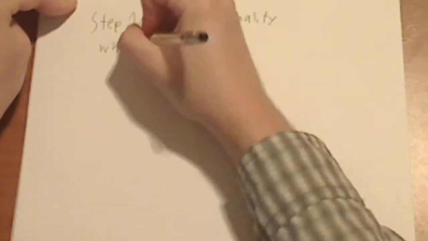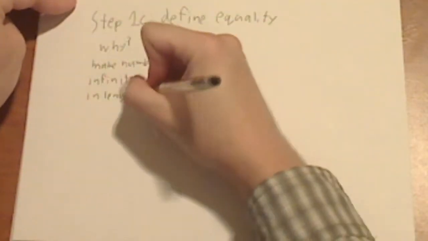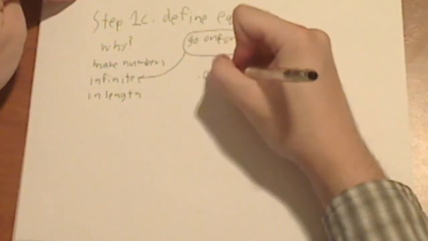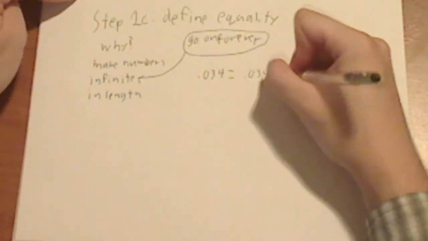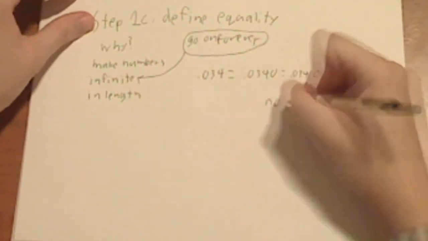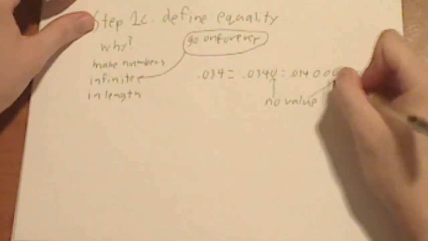Step 1C is to determine equality within these numbers. Now, why do we do this? So that we can make these numbers infinitely long. 0.034 is equal to 0.0340 and 0.03400000000 and so on. So trailing zeros do not change the value of the number.